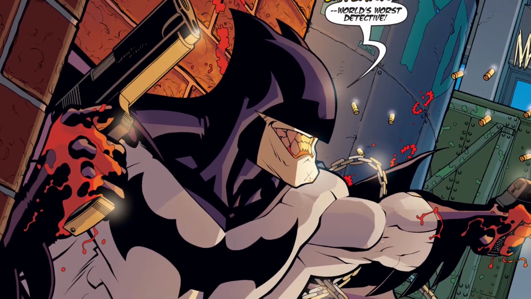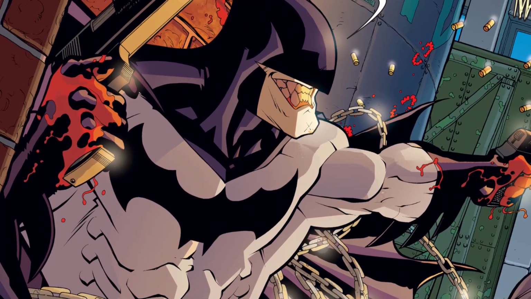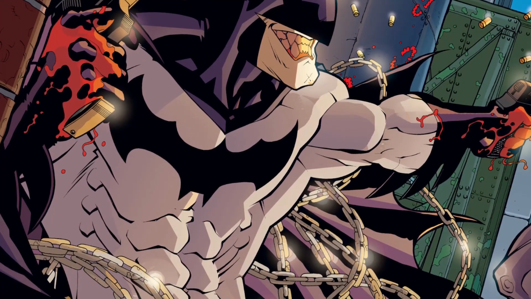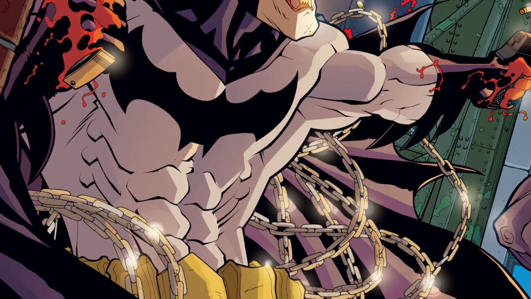Batzero is undoubtedly a quite strange version of Batman, and while he might not be the most popular variant, it's always interesting to get to know another version of the Dark Knight.